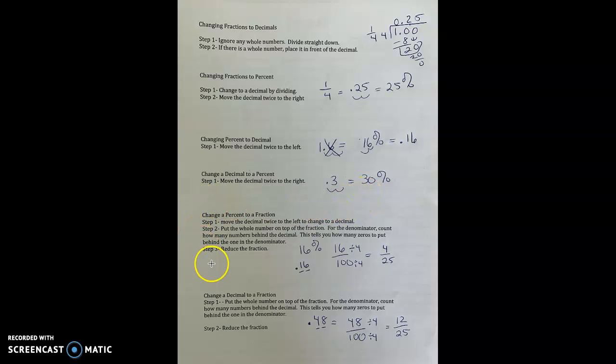To change a percent to a fraction, you put the percent as a decimal, moving it twice to the left. Then you put it over 100, because percents are always out of 100, and then you reduce it. So 16%, you can either change it to a decimal and do it this way, or you can skip changing it to a decimal and just put it directly over 100. So no matter what your percent is, it goes over 100, because percents are always out of 100, and then you reduce by dividing by a common factor, and that's how I get 4/25.